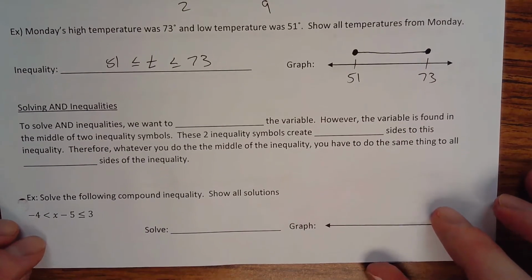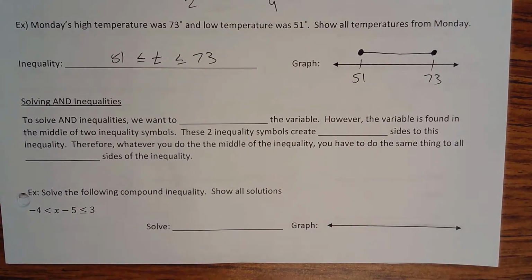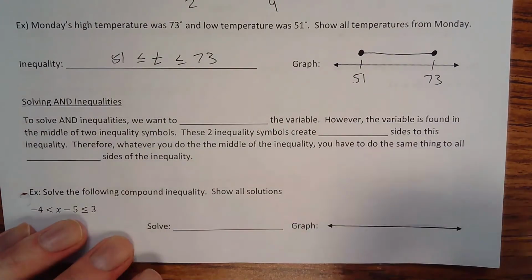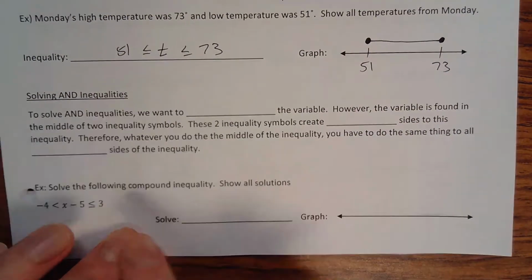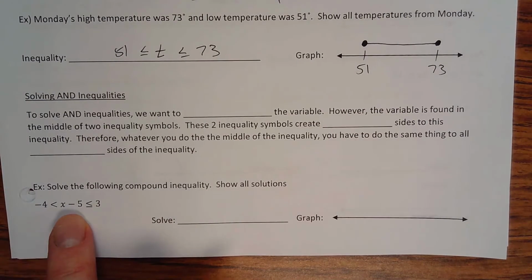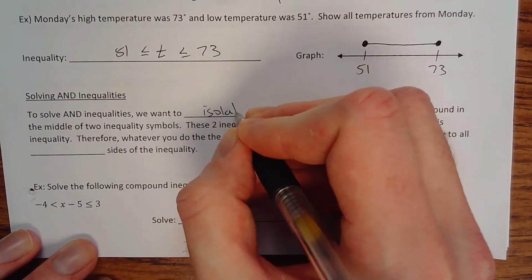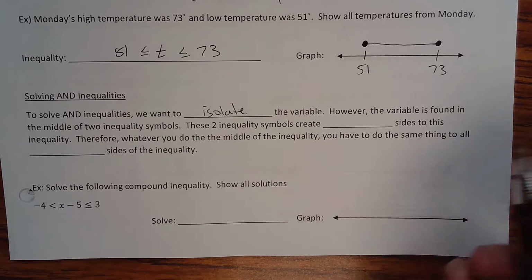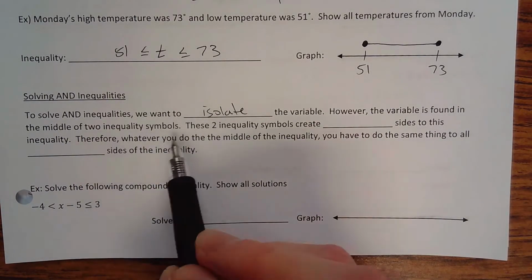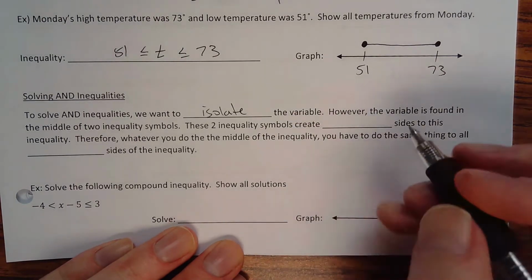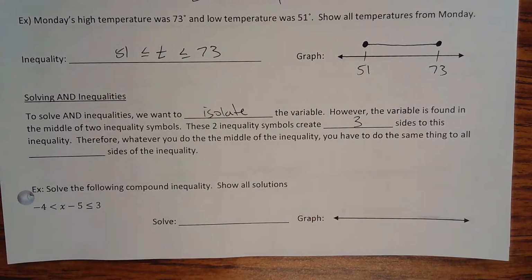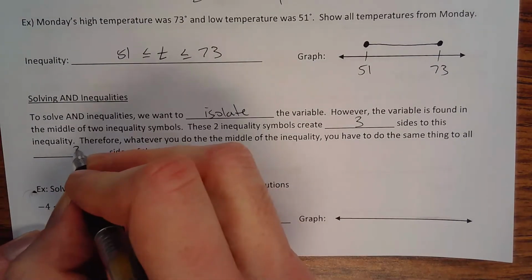Okay, so to solve these and inequalities, because now there's nothing to do those. Now we're going to have to do some solving. When we need to solve, like say this one down here, I want to get x by itself. Okay, so I need to isolate, just like any other equation inequality. However, the variable is in the middle of 2 inequality symbols. So these 2 inequality symbols create 3 sides to an inequality. We're used to having 2 sides. Now we're going to have 3 sides, which kind of sounds weird. But whatever you do to the middle inequality, you have to do the same thing to all 3 sides.